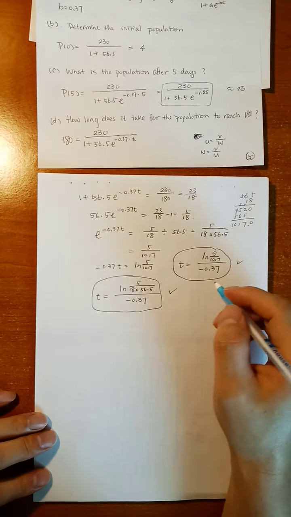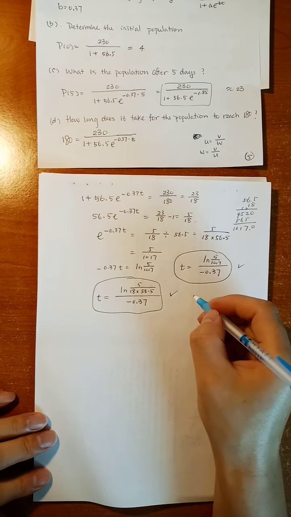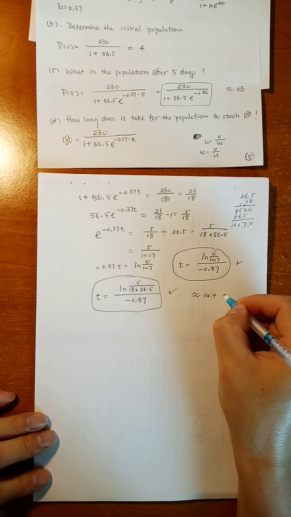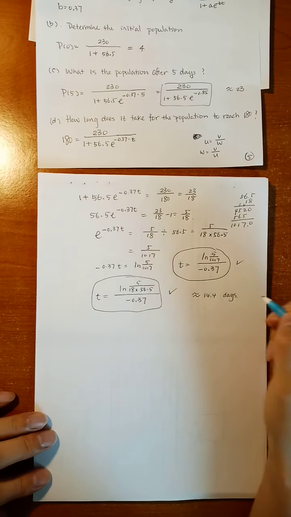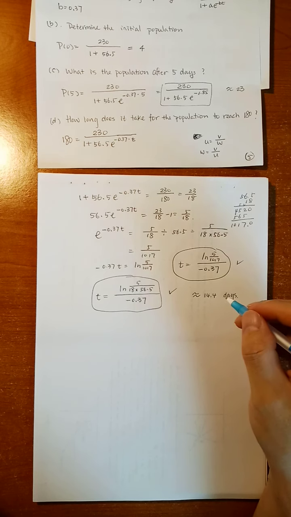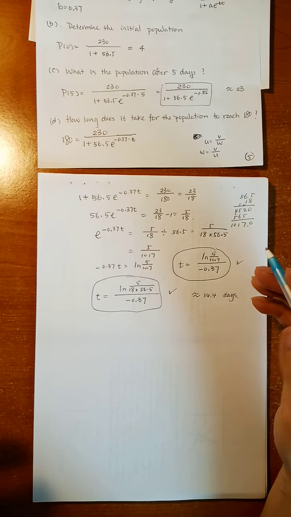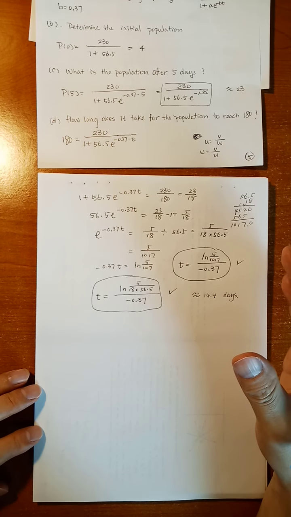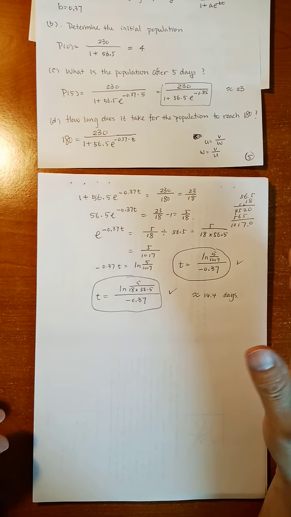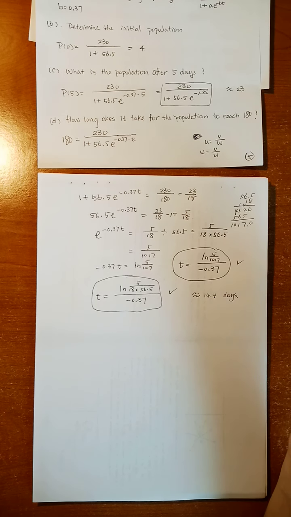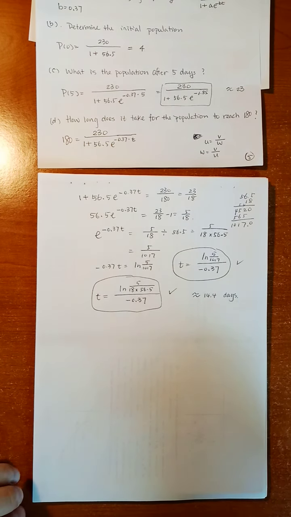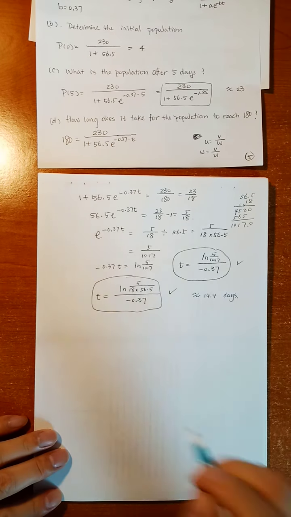Okay? So with the calculator, of course, it is not a difficult job. You can estimate. The value is like 14.4. So after 14.4 days, the population of fruit flies will be about 180. Right? So that's this example. Okay, let's see the next example.